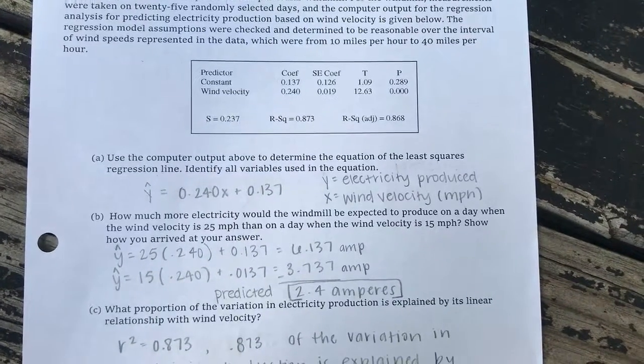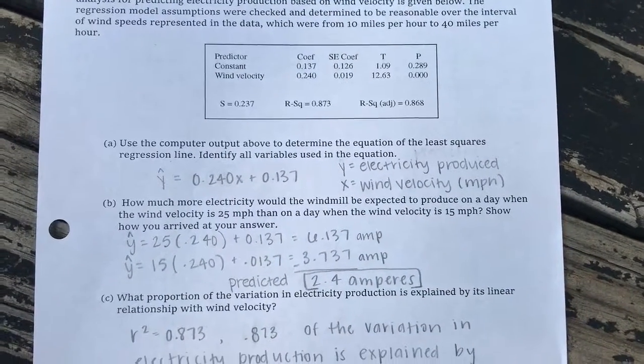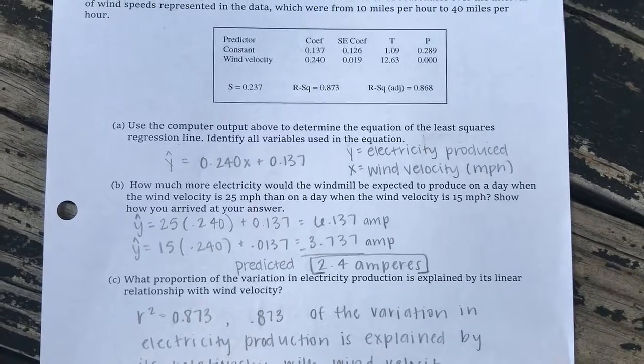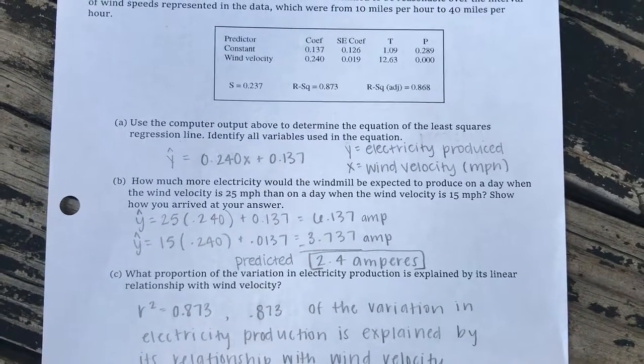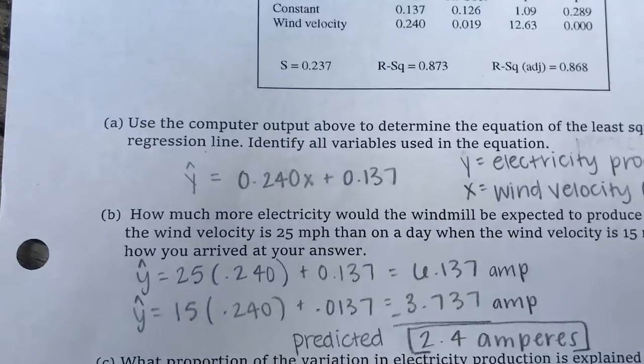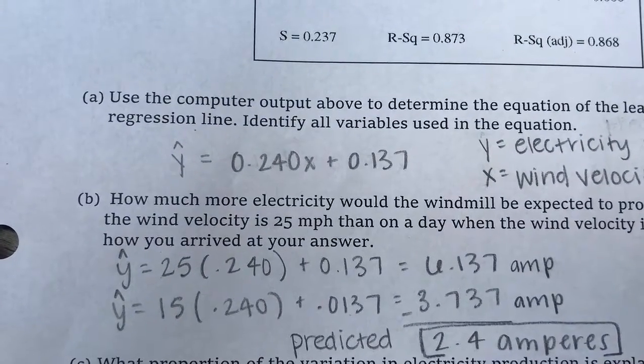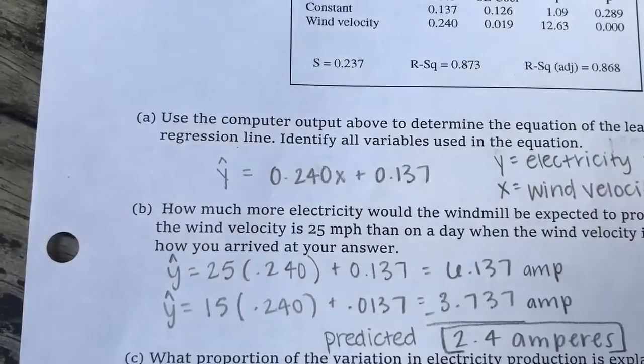For this video, question A asks you to use the computer output above to determine the equation of the least squares regression line and to identify the variables used in your equation. So my equation is y hat equals 0.240x plus 0.317.